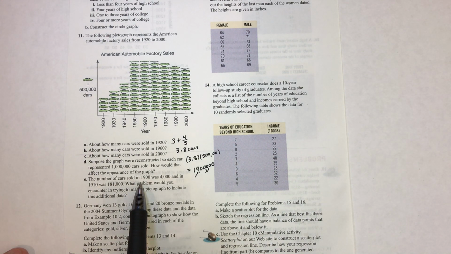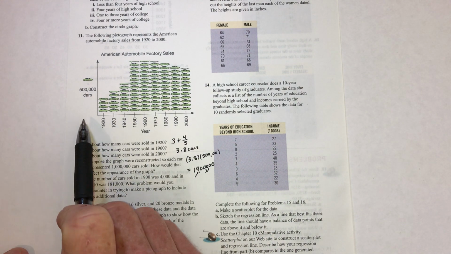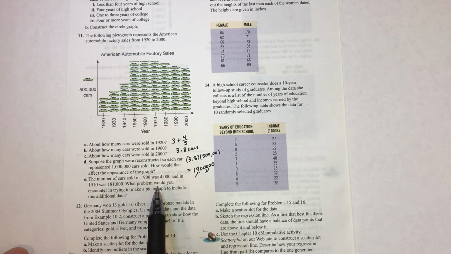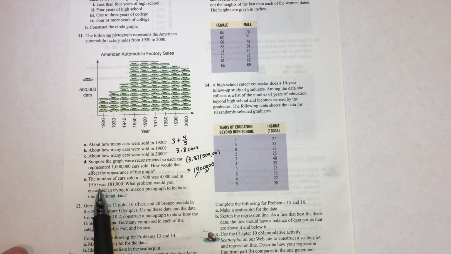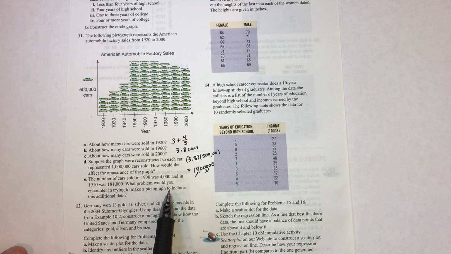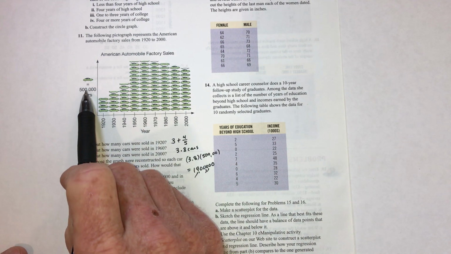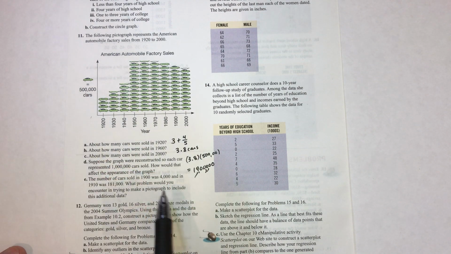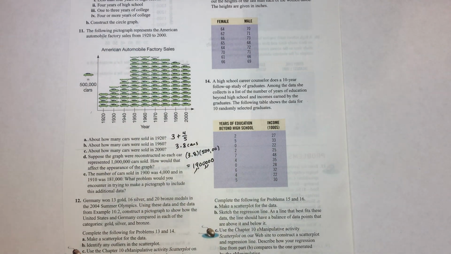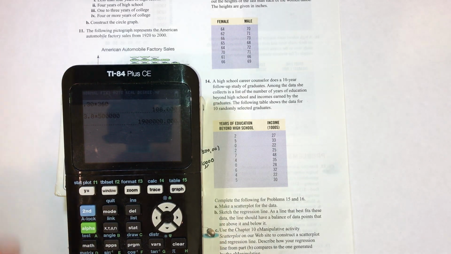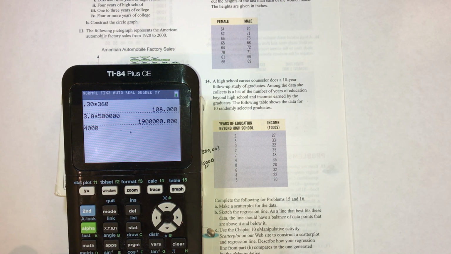So the cars sold in 1900, so that would be over here, was 4,000. 1910 is 181,000. What problem would you encounter trying to make a pictogram to include this? Well, 4,000, if each one of these little pictures is 500,000 cars, then to represent 4,000, what fraction is that? 4,000 out of 500,000.